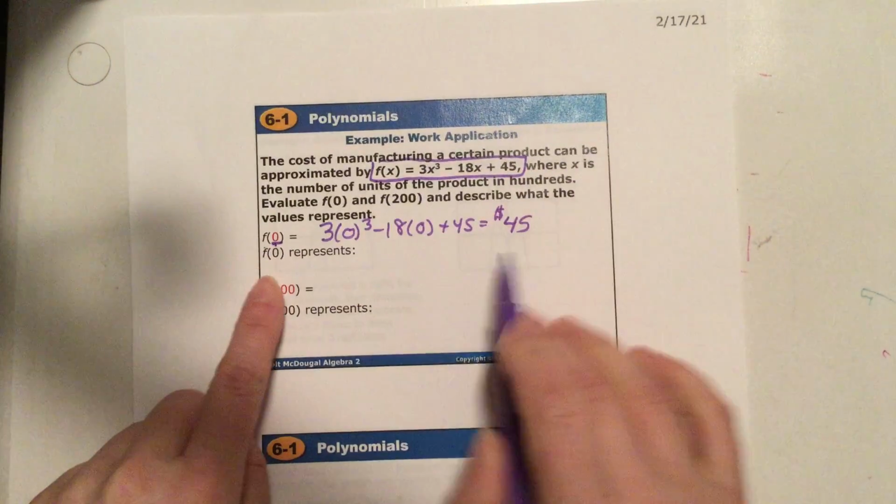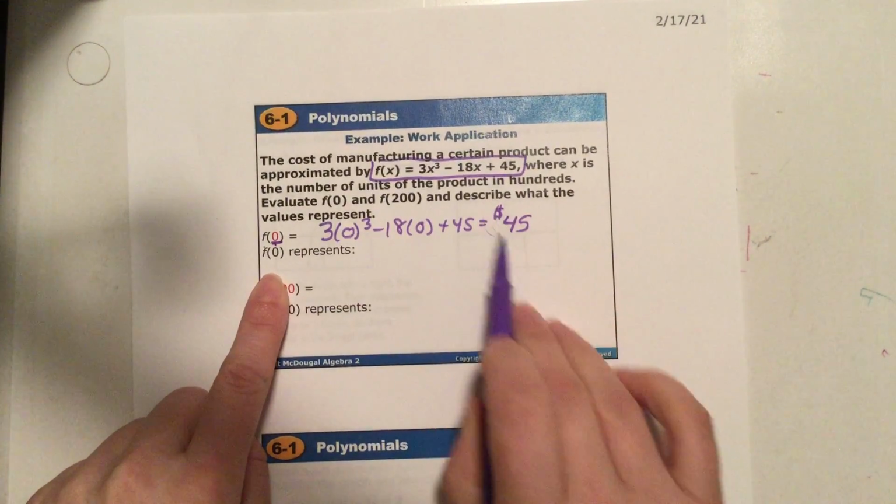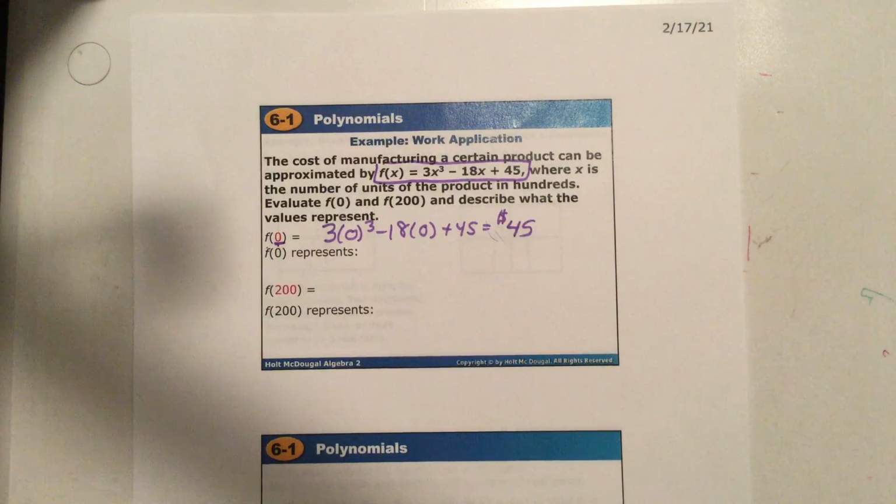So what does this mean? It costs $45 even if we don't make anything. Because that would be things like maybe you have to pay rent on the machinery and electricity for the building that you're renting, that sort of thing. So a day where the manufacturing plant is closed so you don't make anything, it's still costing the owners $45.